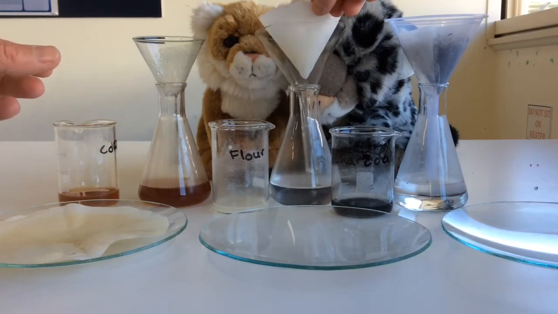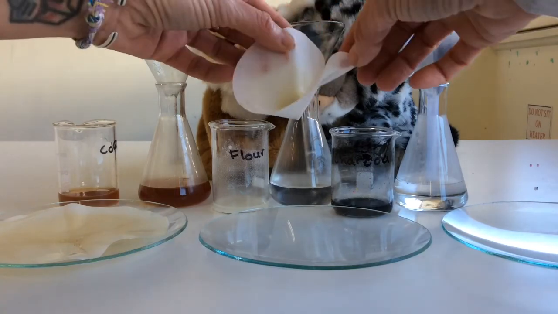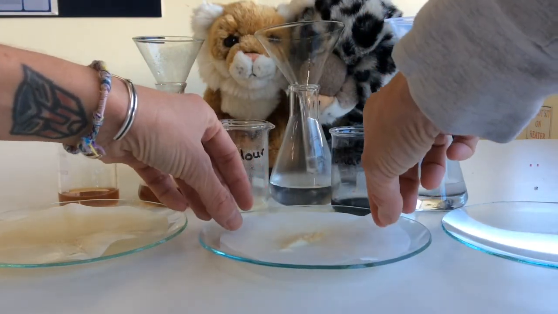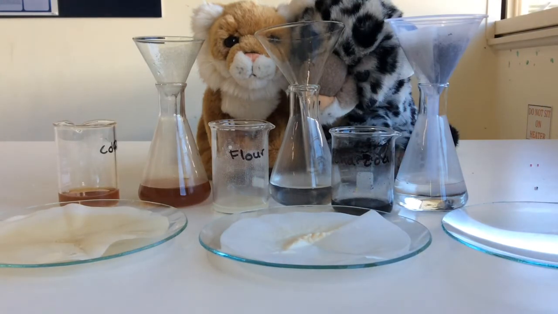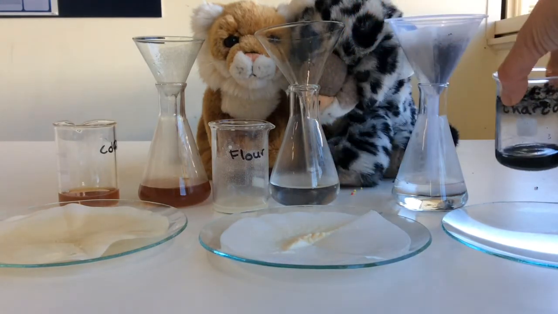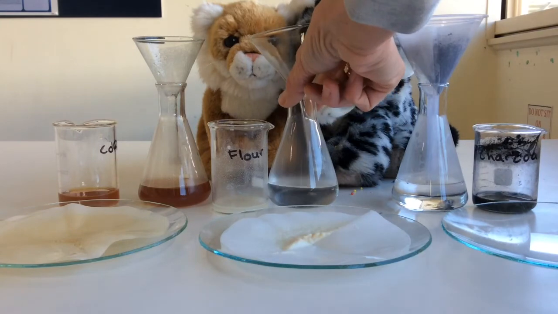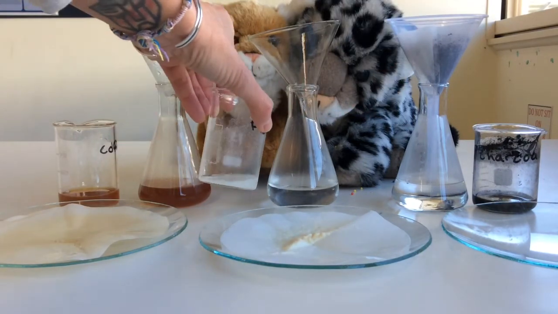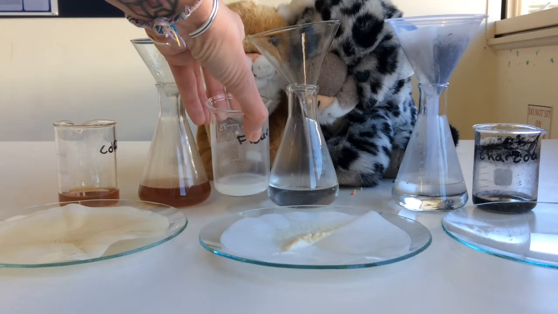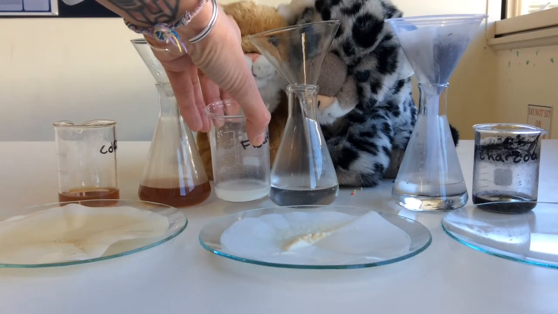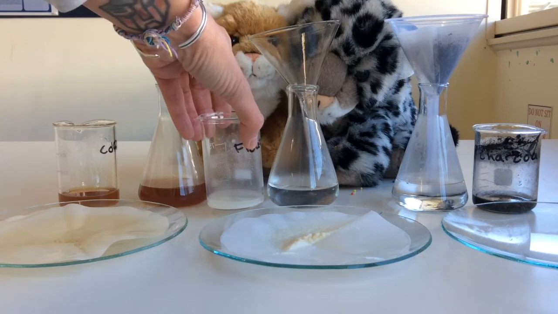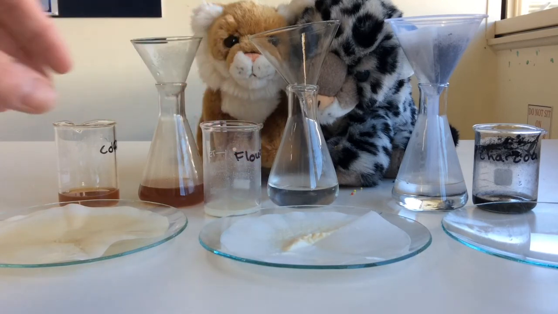We now have our flour. Have a look really carefully at the flour. So they look the same or do they look different? Does the filtrate look clear in the bottom of the conical flask?